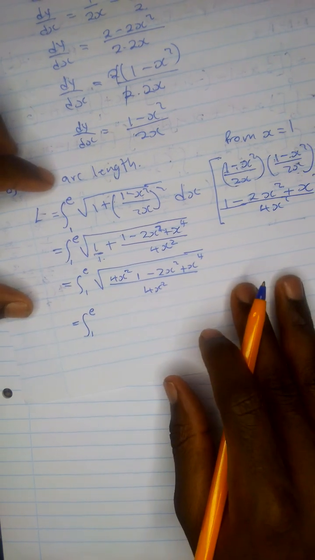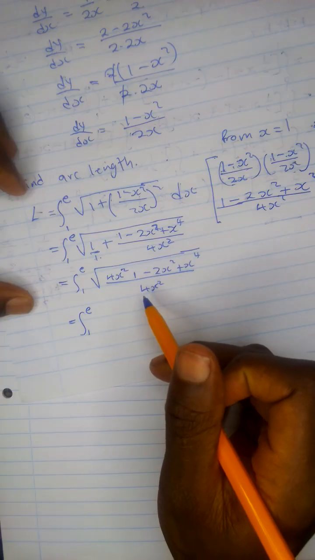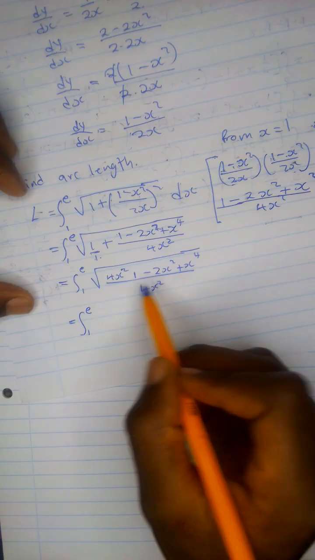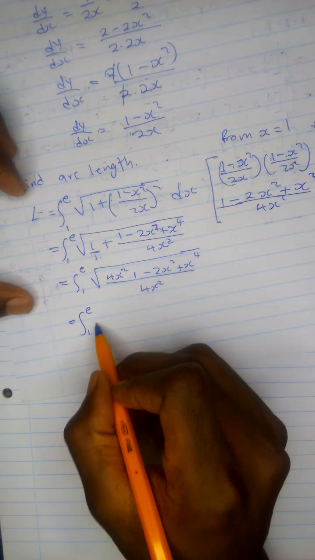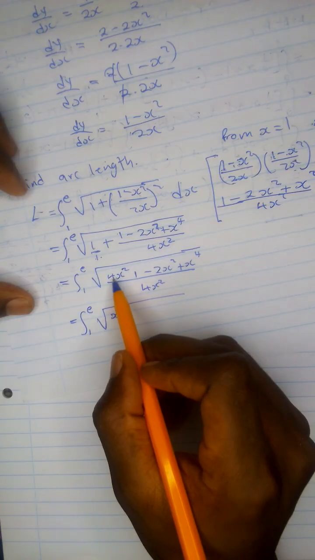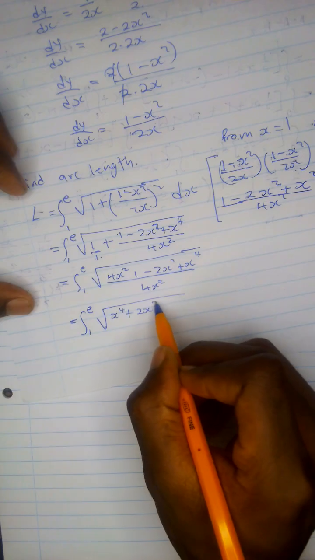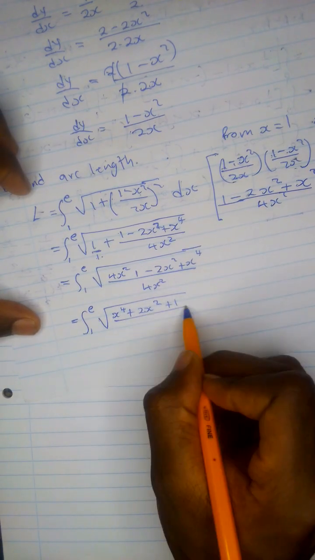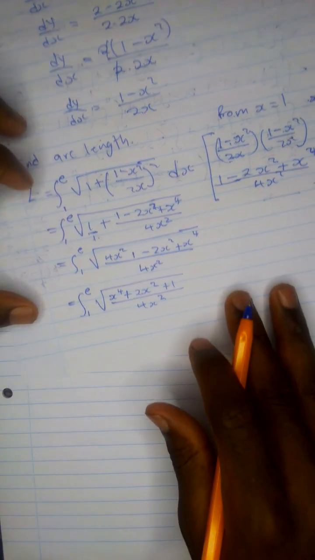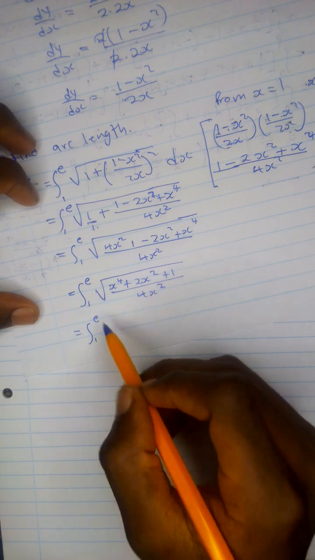So what should we do next? We have 4x squared plus 1 minus 2x squared, which is 2x squared plus 1, plus x to the power 4 all divided by 4x squared.